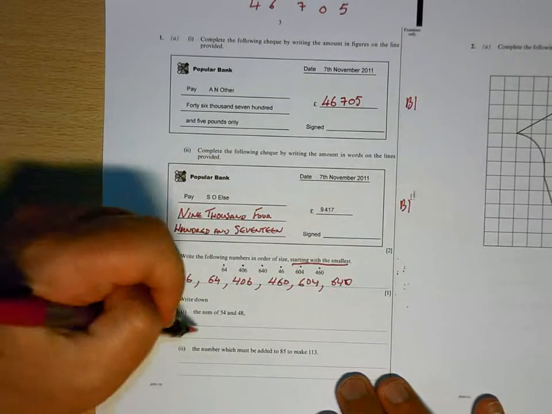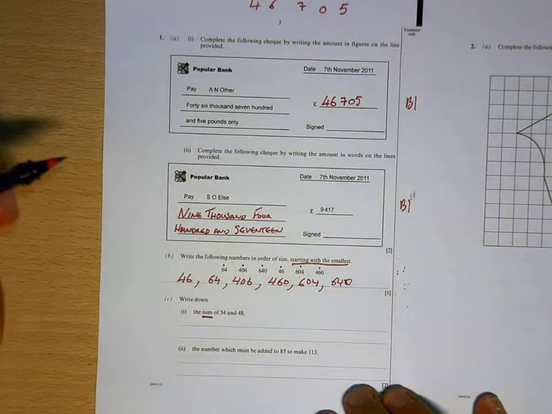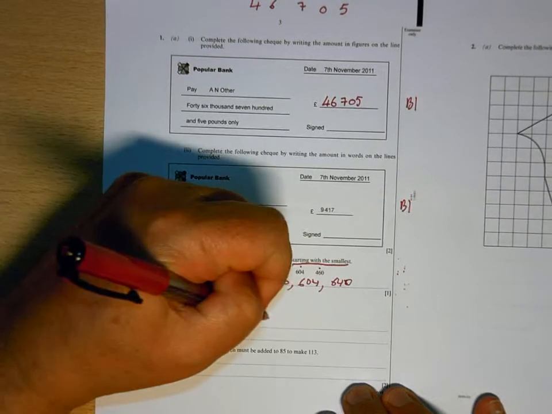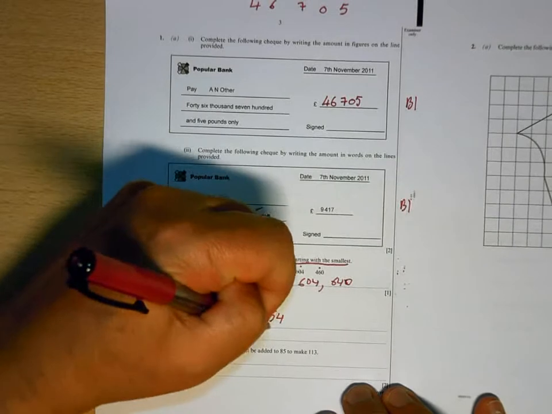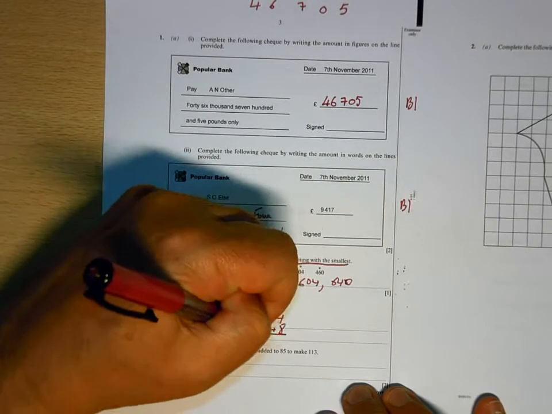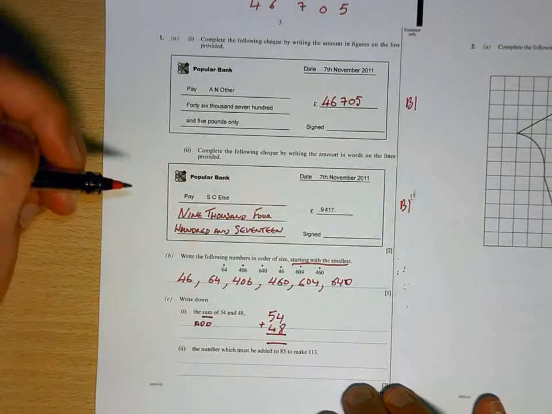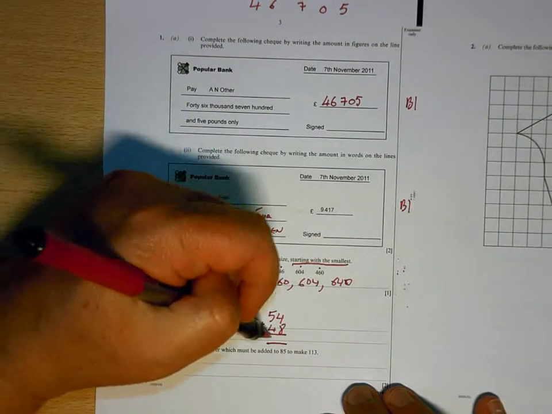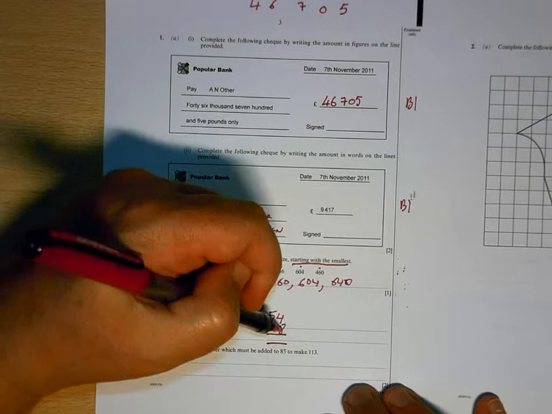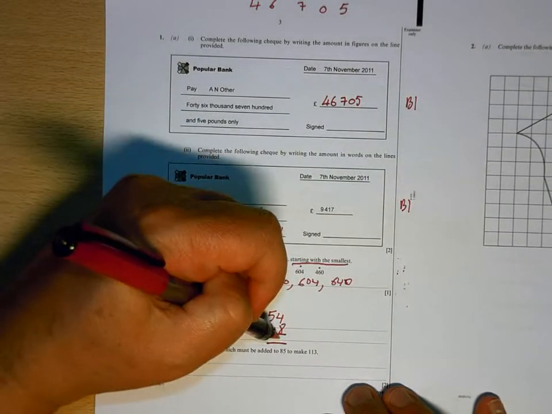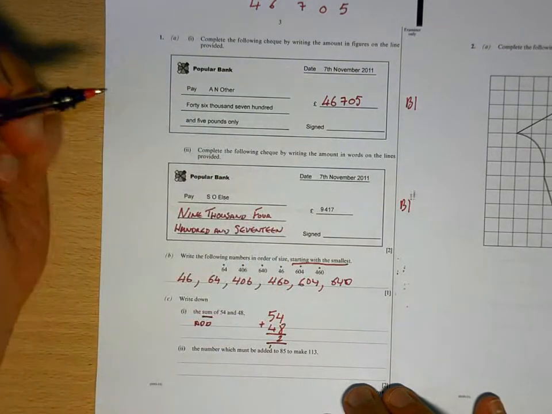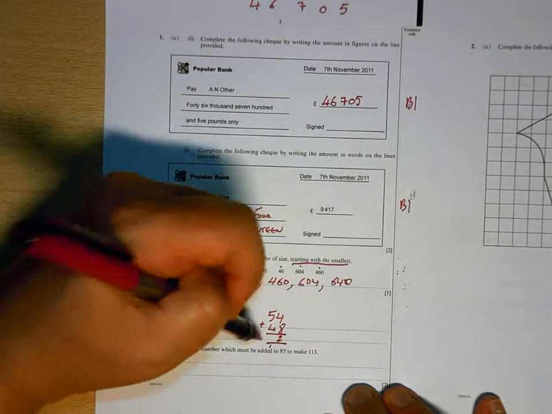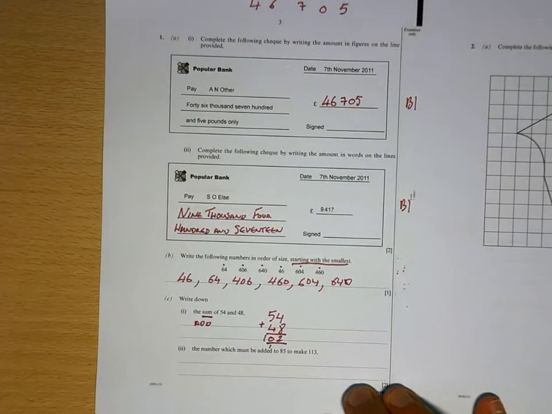Write down the sum. You need to know that sum means add. So you have to do 54 add 48. Whichever method you have been taught that you're comfortable with. That's the most common. So you can do 8 and 4 is 12. 12 is 2 in the units, 1 into the tens. Then carry your tens, and you've got 10 of them. So it's 102.